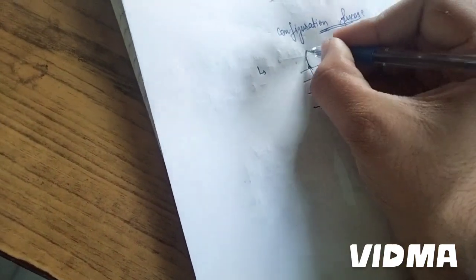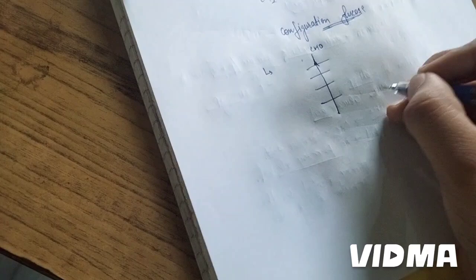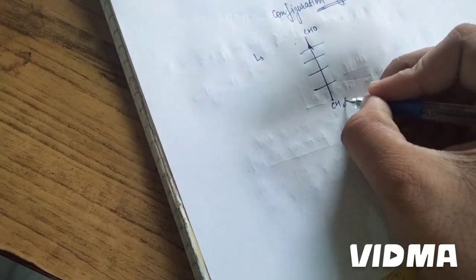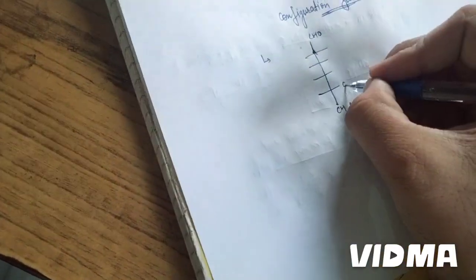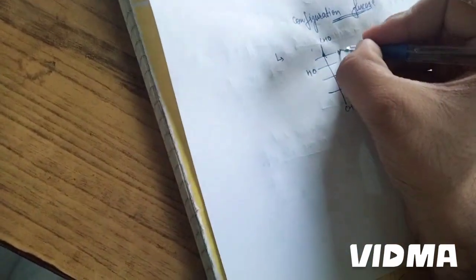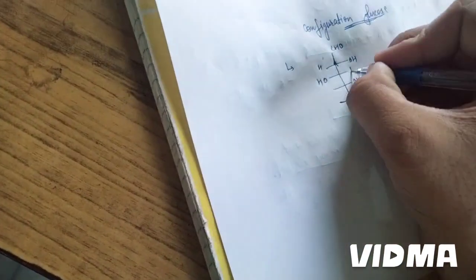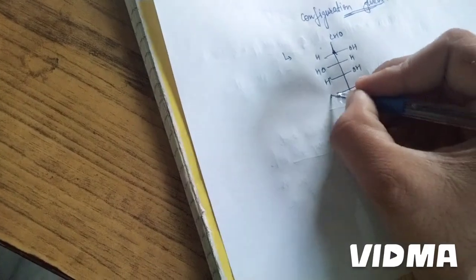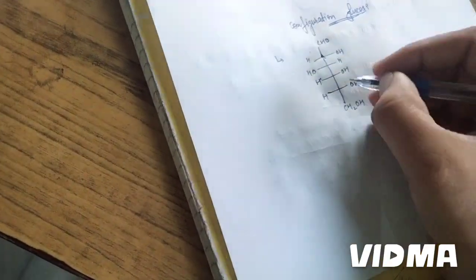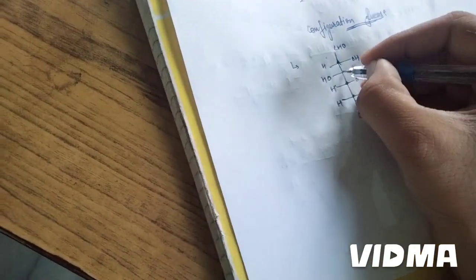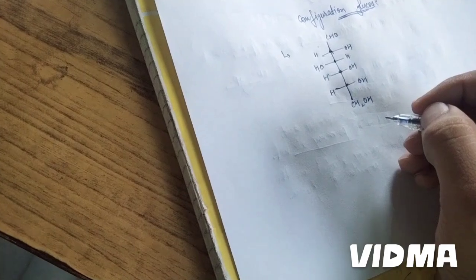Here this is the aldehydic group, this is the primary alcohol group, these are other hydroxyl groups, these are left hydrogens, and these points denote one carbon atom.